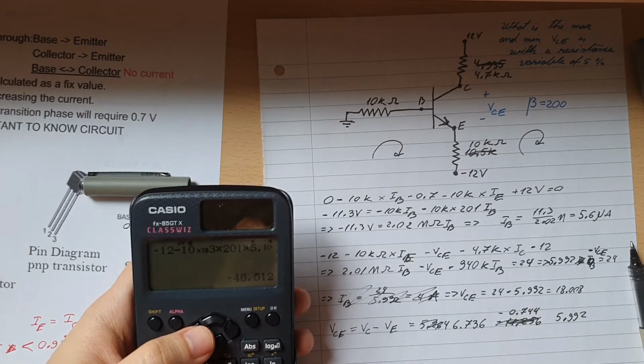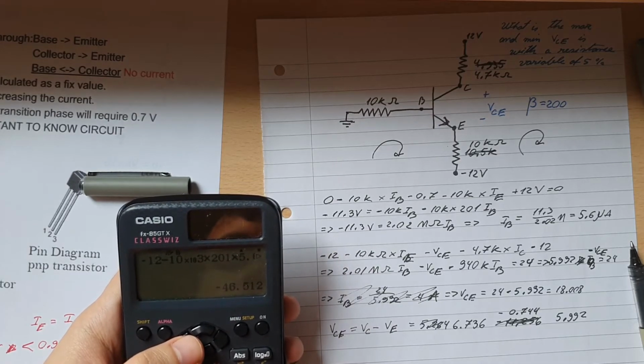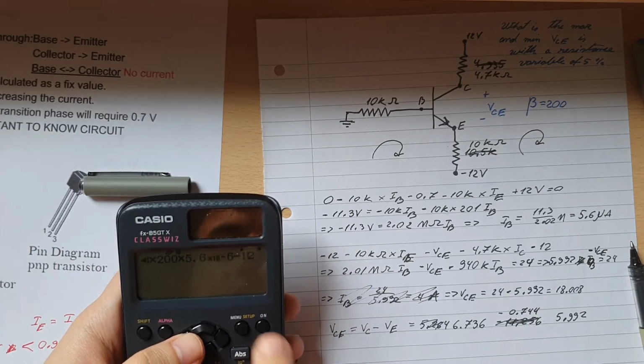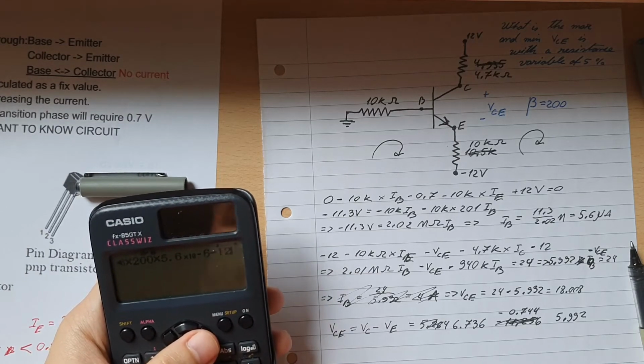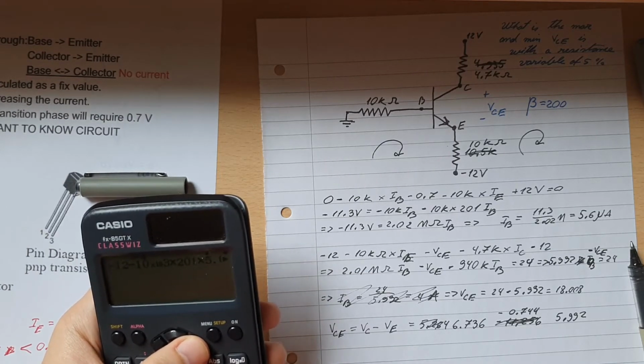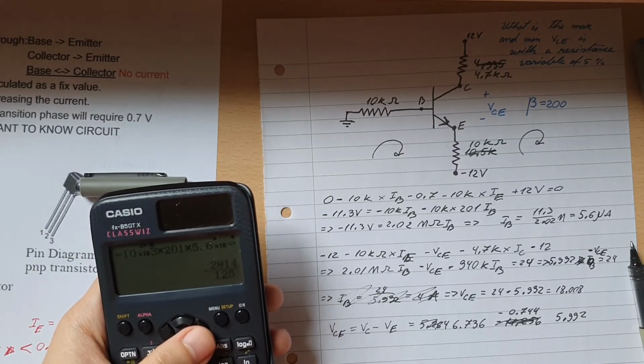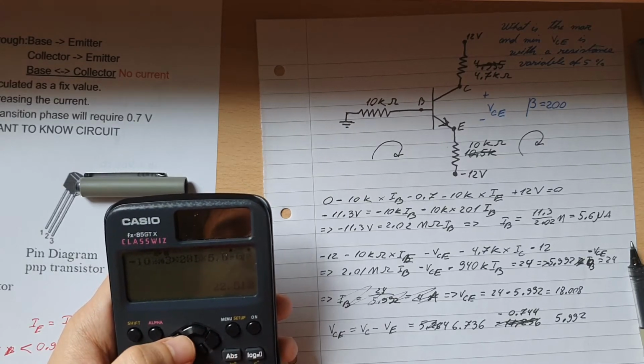No, again, it's the wrong value. I wonder why. So minus 12. Let's get the 12s out. Maybe they just cancel each other. Let's try it that way. No, that's still not correct.